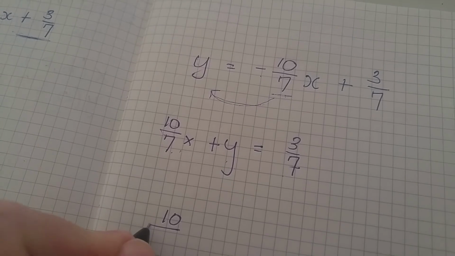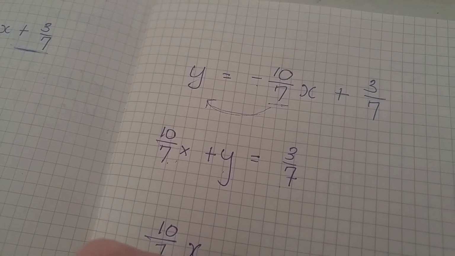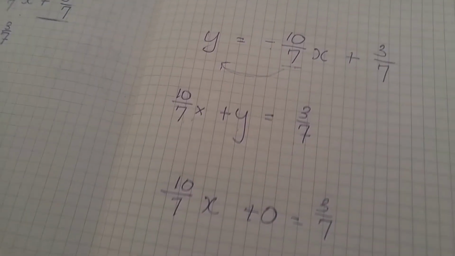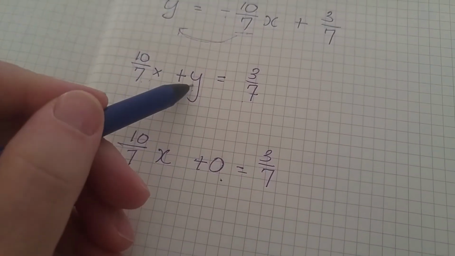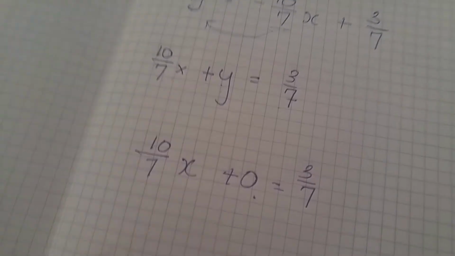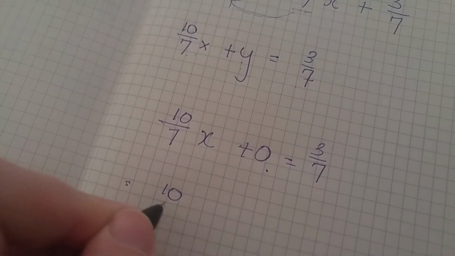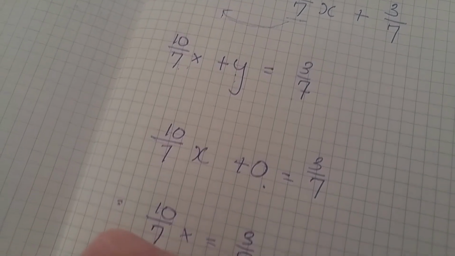So we get 10 over 7x plus 0 equals 3 over 7. We've substituted a 0 in for the y, that 0 there. So we can simplify that: 10 over 7x equals 3 over 7.